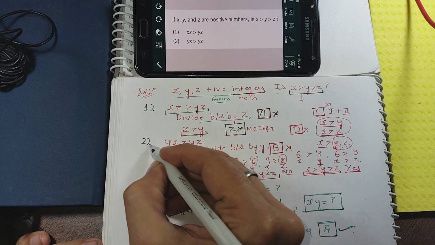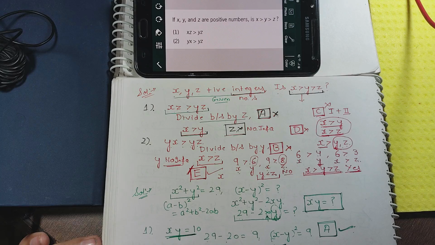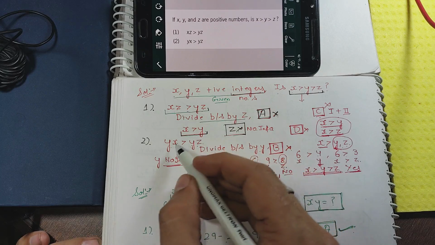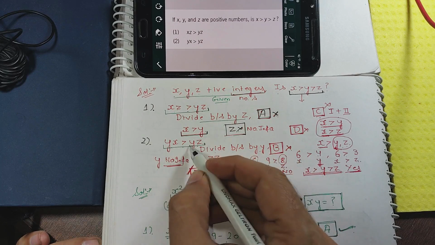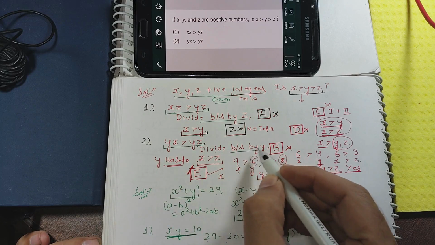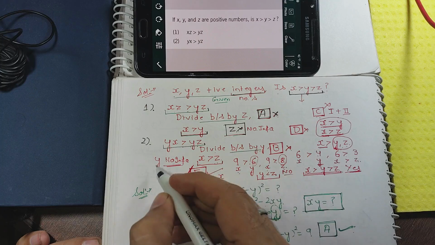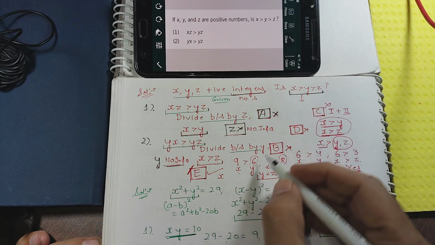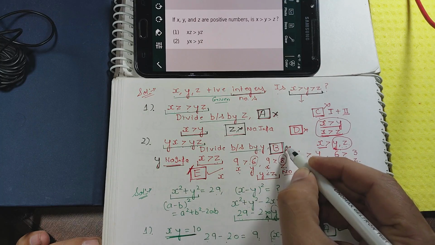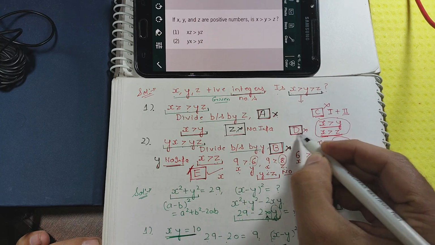Now moving to statement 2. Statement 2 tells me that yx is greater than yz. Now y is common over here, dividing both sides by y, I get x is greater than z. But still I don't have any information about y. So I will say that statement B is also not sufficient to answer my question. So this means statement D is also not sufficient.